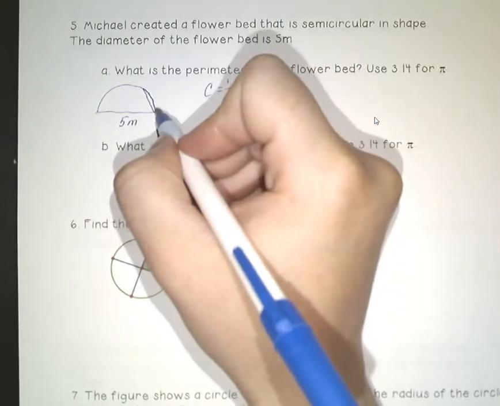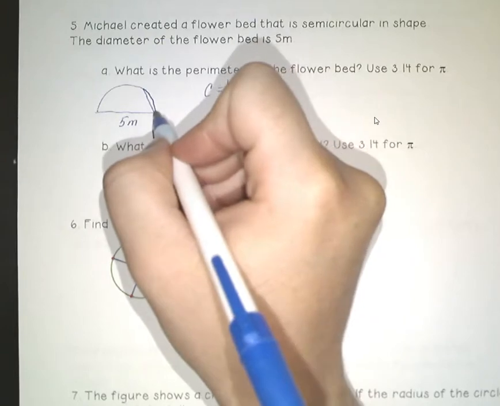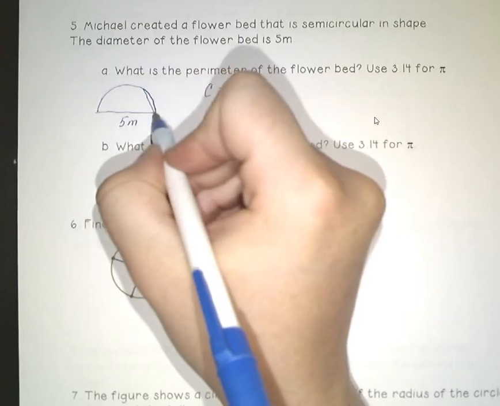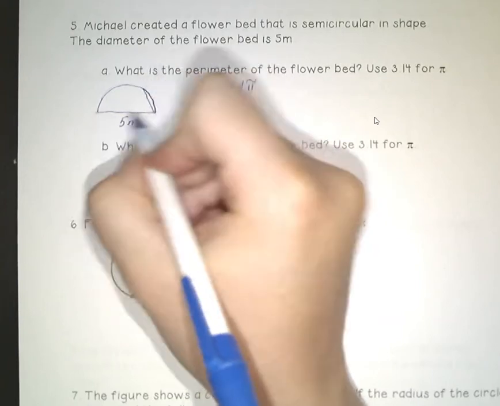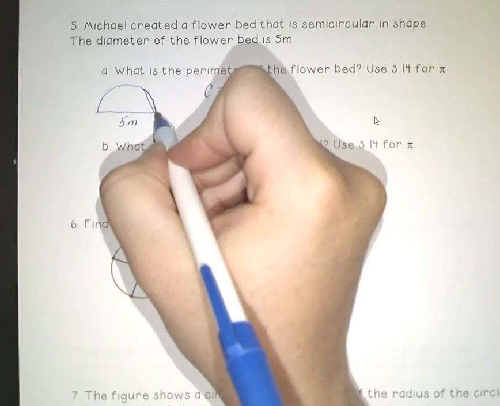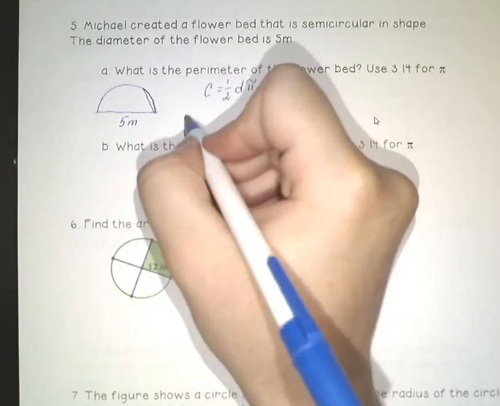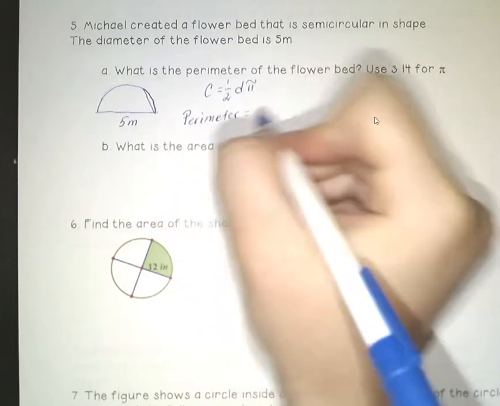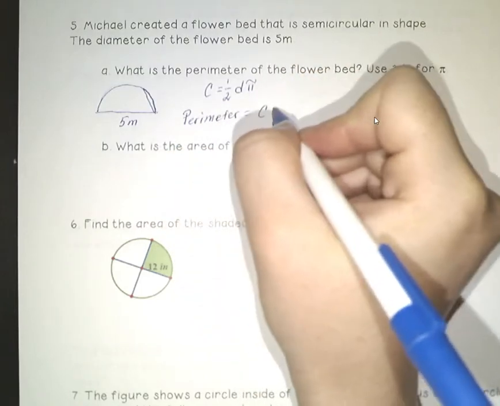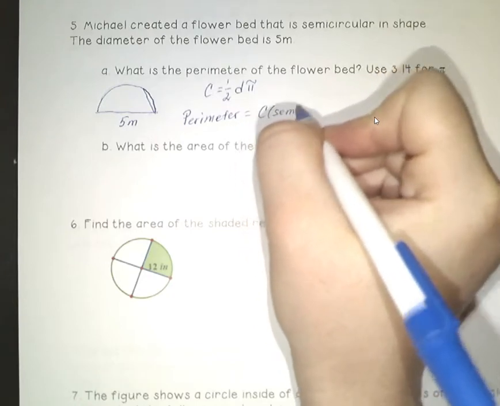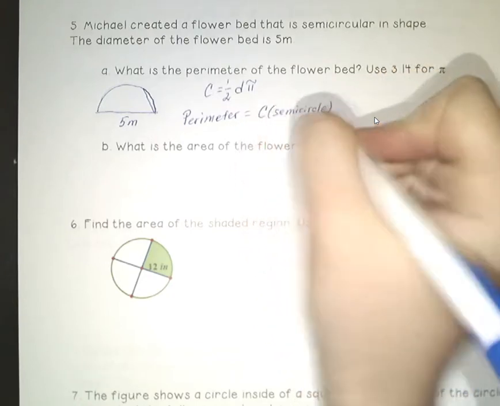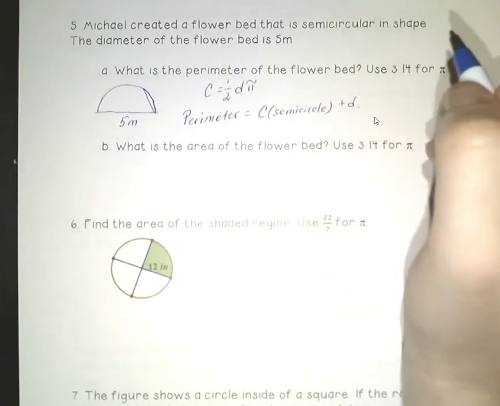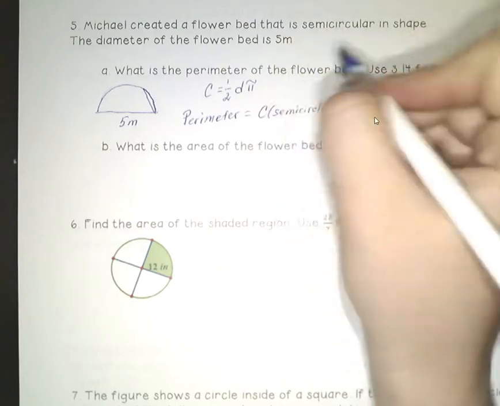So that goes back into our lesson 16 when we found the circumference of the arc, but we also need to find the whole thing. So we need to add that 5 meters to the circumference that we will get. So perimeter will equal circumference of semicircle plus diameter.